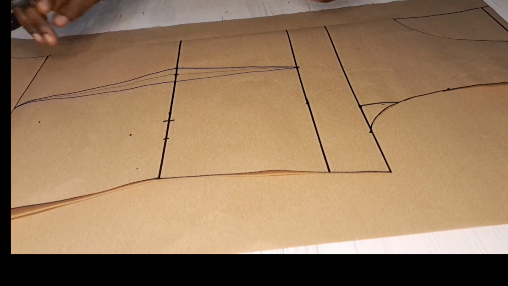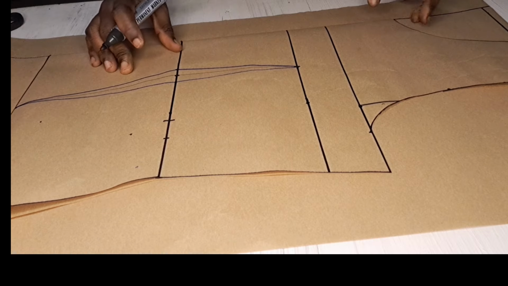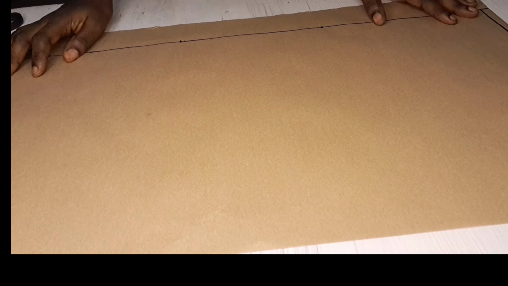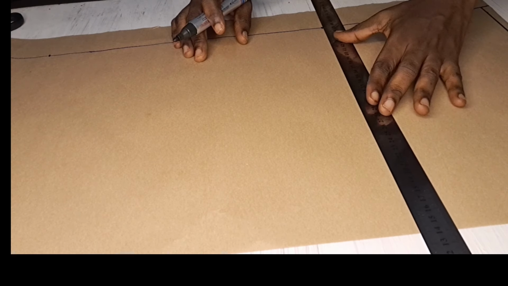Now mark out these points on your back pattern, just as you see me do. Once that is done, we are going to mark out our lines.